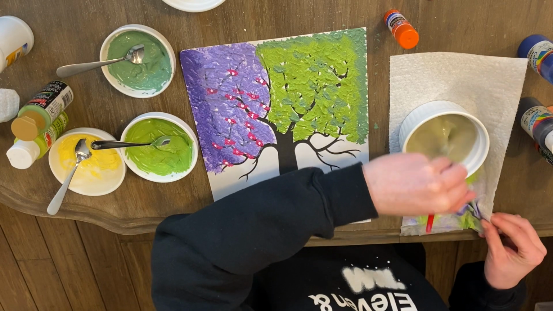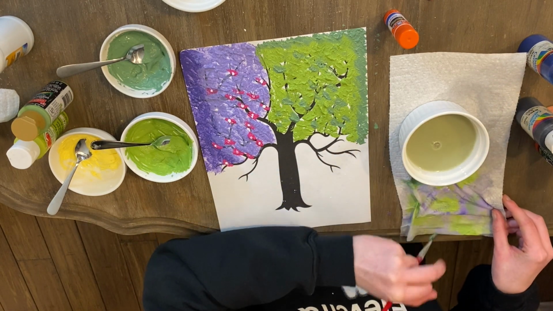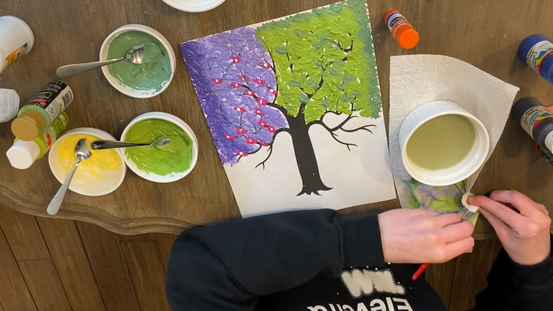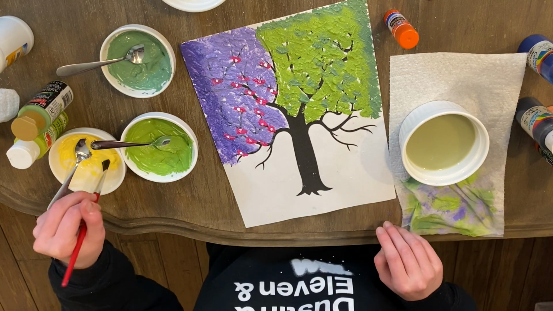And now we can add a little bit of yellow to lighten this up because summer is light. We'll add some yellow.